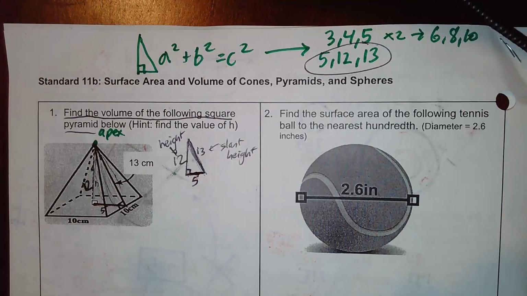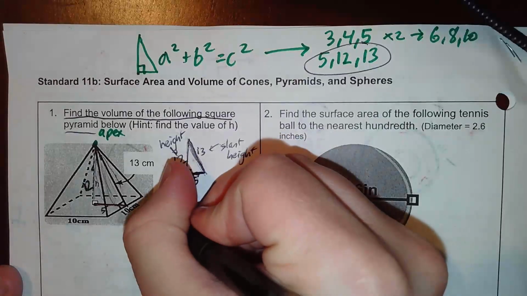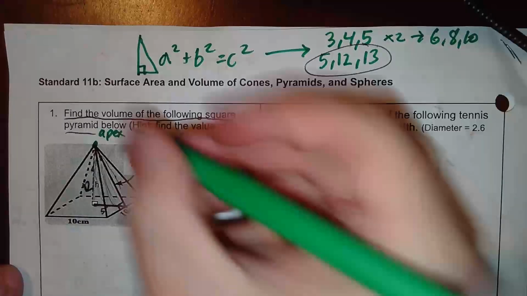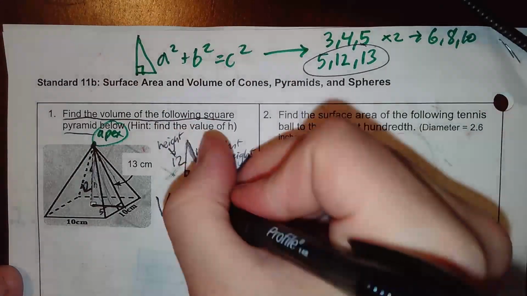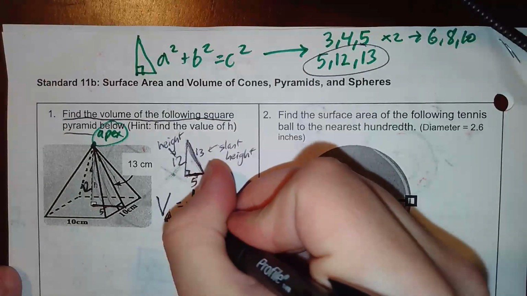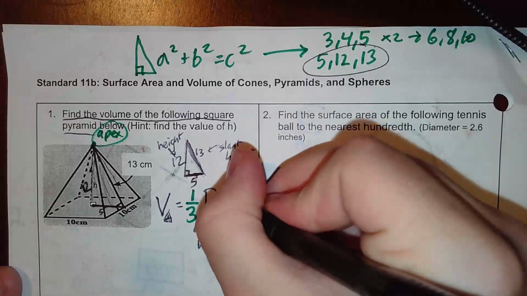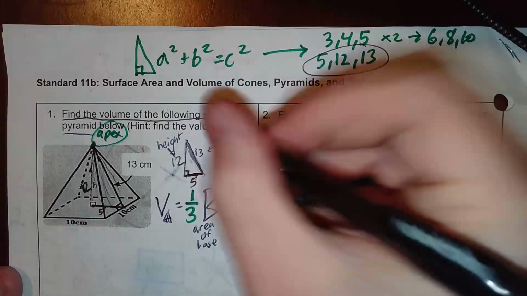Okay, so now what's the formula for the volume of a pyramid? Since it has an apex, we know it's going to be 1/3 the area of the base times the height. Not the slant height.